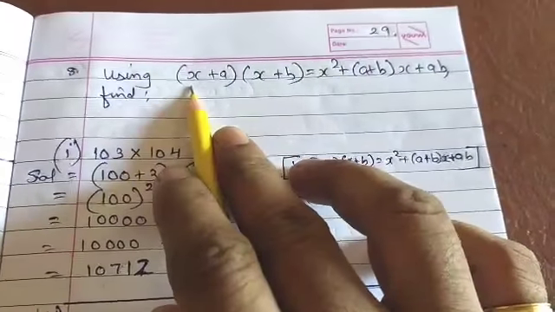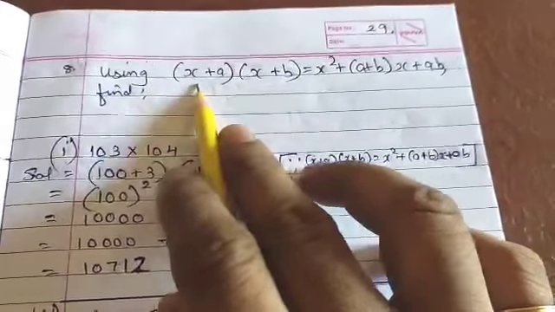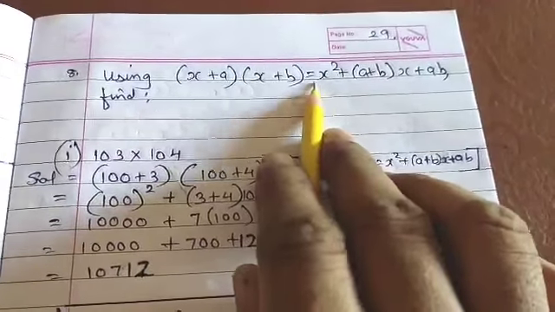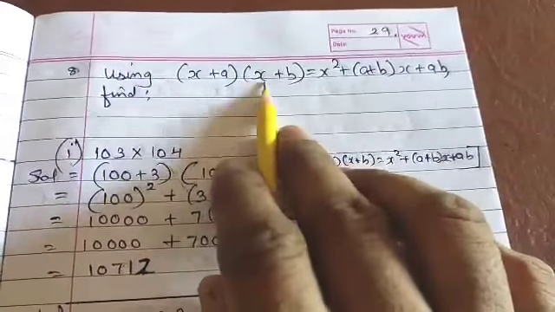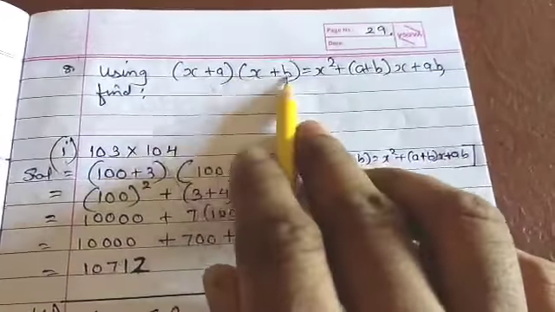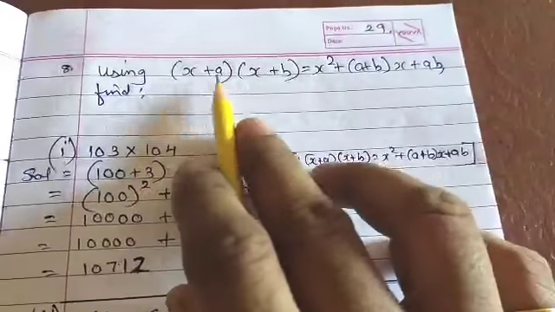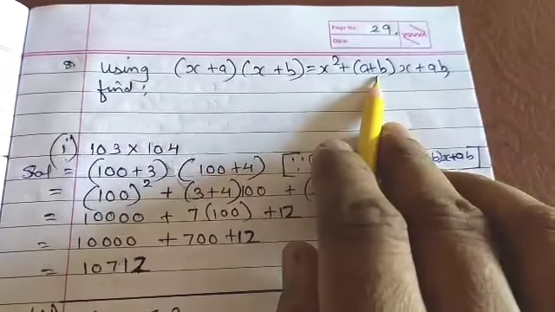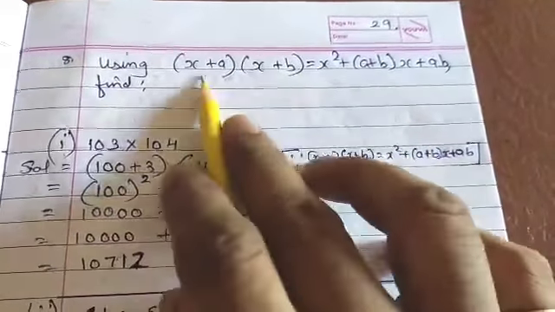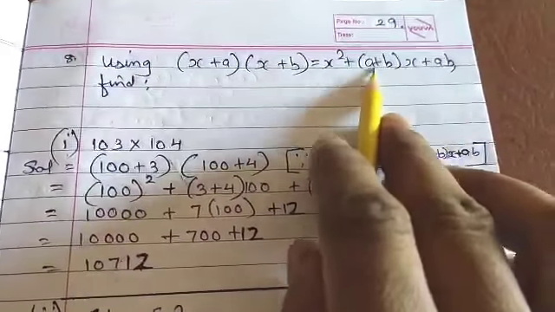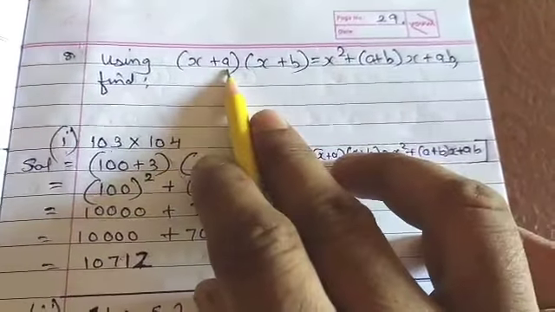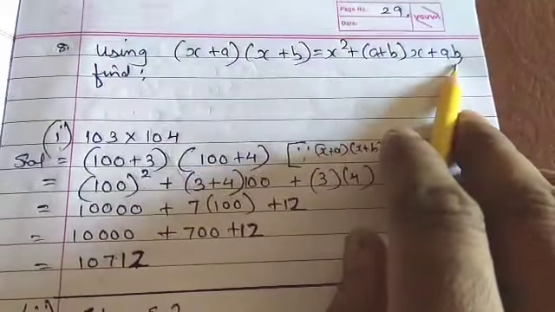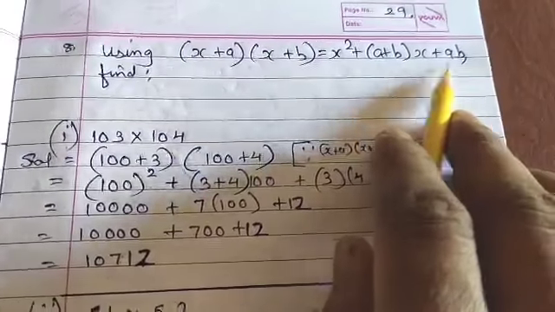So what we need to do is just make a square of whatever the term is common. Here x is common, so make a square of it. Then whatever the common value is, you have to multiply that value with the sum of both the uncommon terms. So you have to add the uncommon terms, that is a plus b, and multiply with x which is common, and plus multiply both the uncommon terms. Here one time you have to add and here one time you have to multiply. Now let us start.